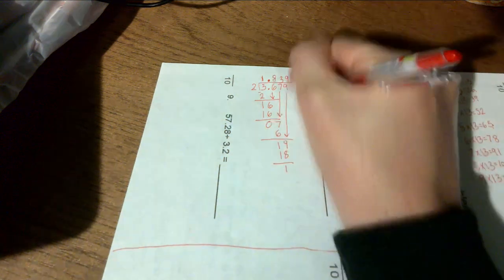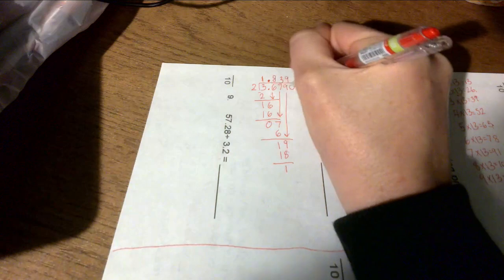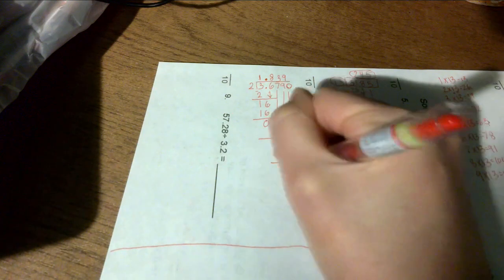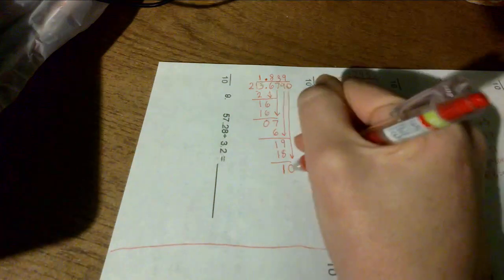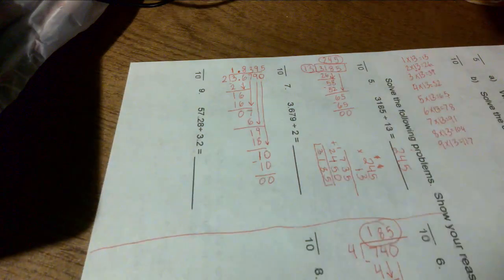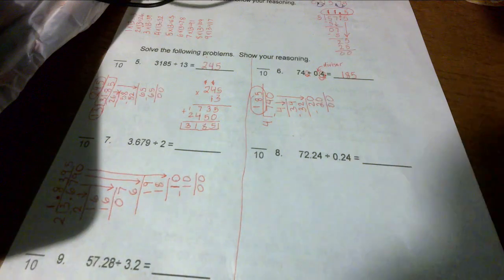Uh-oh, I've got nothing to bring down, and I don't have a 0. So what do I do? I'm going to go ahead and add a placeholder, right? And I'm going to bring that down. What I'm doing is unbundling this 1 into 10 groups of the smaller place value position next to it, okay? Now 2 goes into 10 5 times. 5 times 2 is 10. Subtract. Now I've got my double zeros and nothing to bring down. Alright, pause the video before you move on to the next one. I want you to solve number 8 on your own, and then check your work with the video.